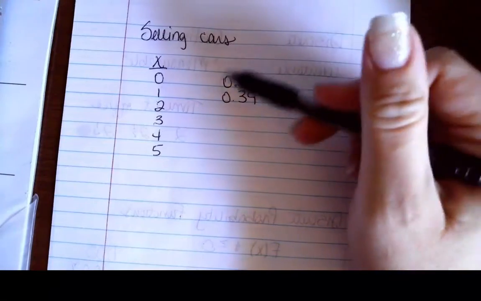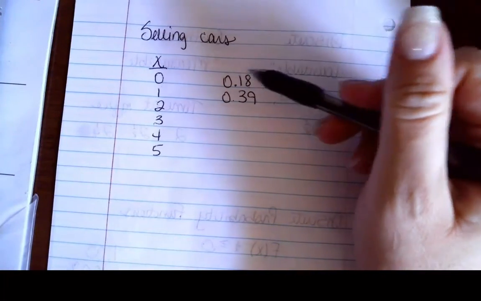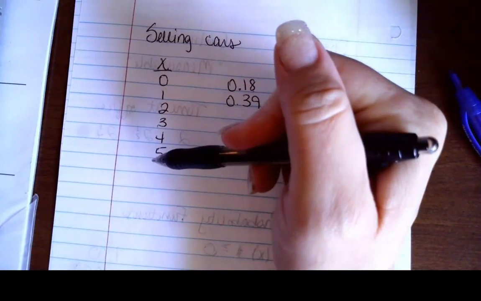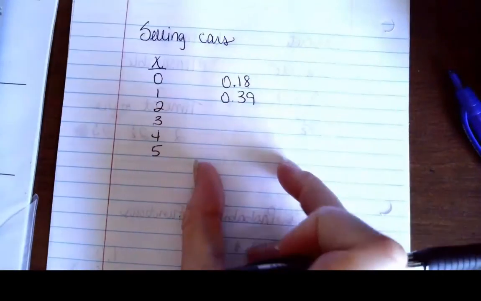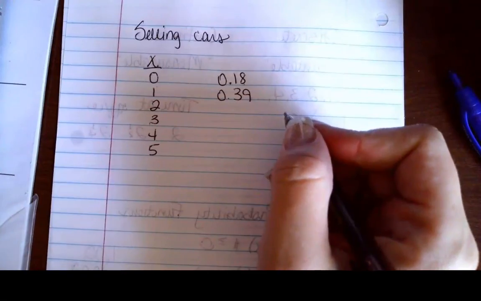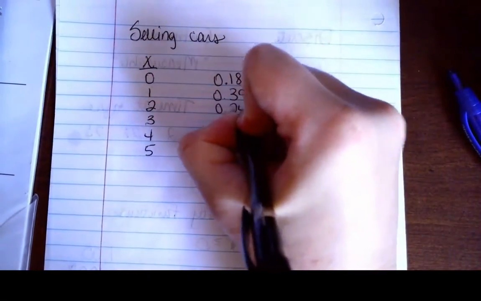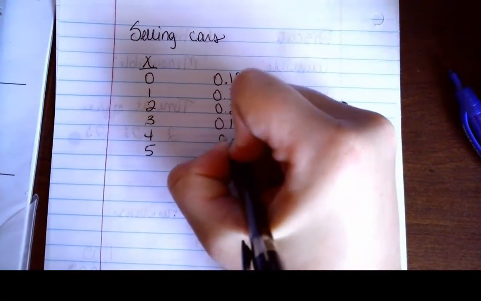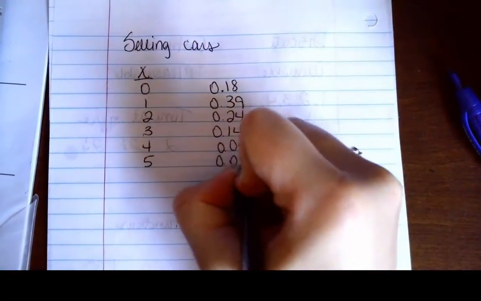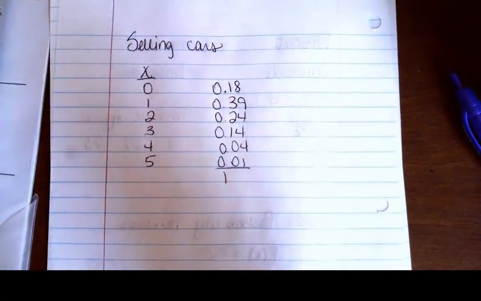So I didn't change it to continuous. Even though these are decimal representations, my variable itself remains discrete. But this time it's not a uniform distribution. Okay, so I've got .24, .14, .04, and .01. When I add all that together, I get 1.